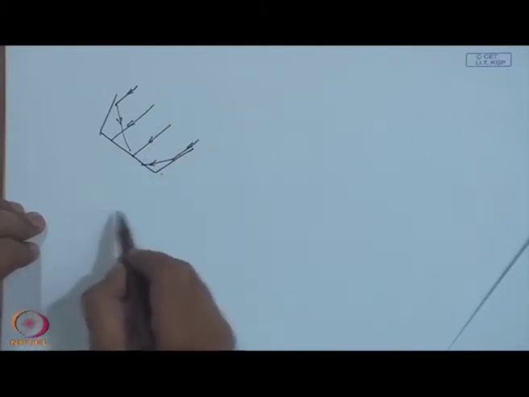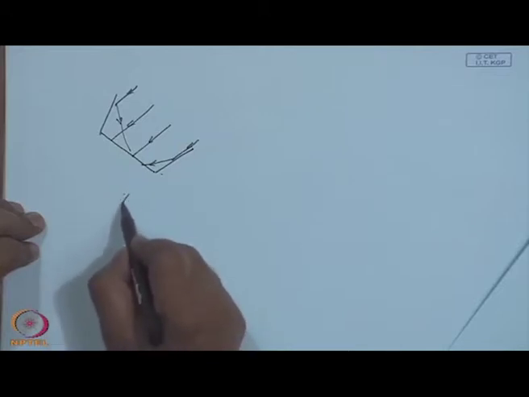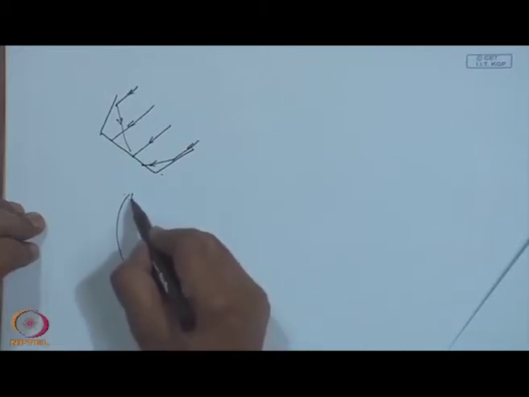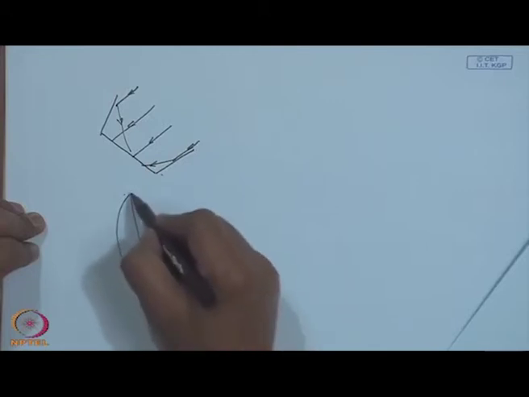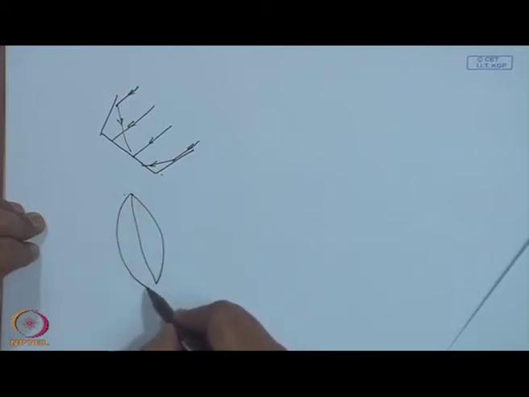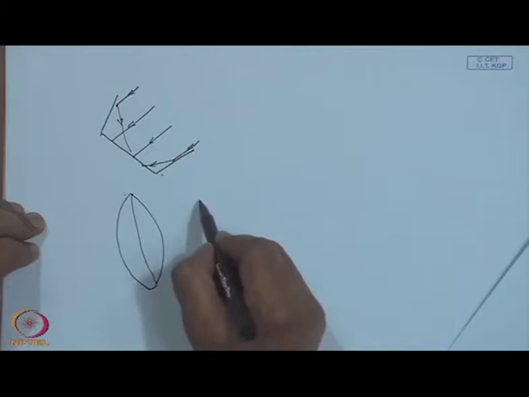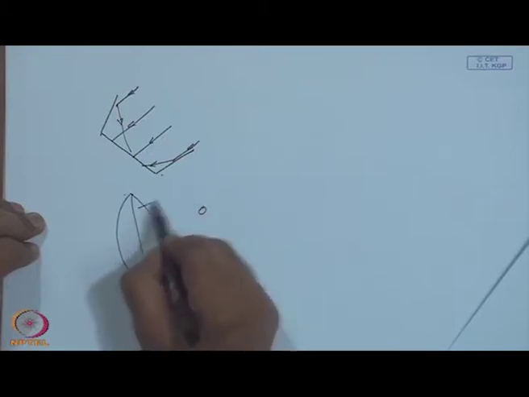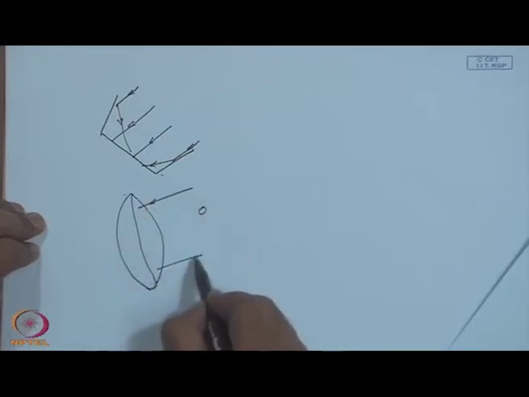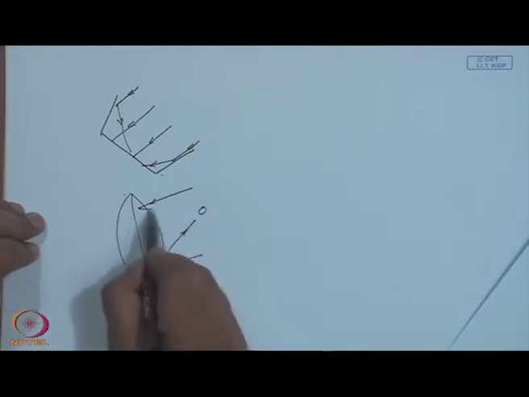And of course, as we have discussed, this parabolic, or it could even be paraboloidal. If you see the dish antenna, it will be of the same shape, and here is the focal point, and the sun's rays coming onto this will be reflected onto the receiver.